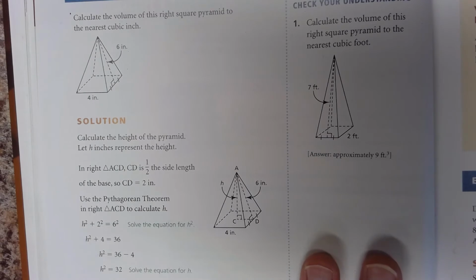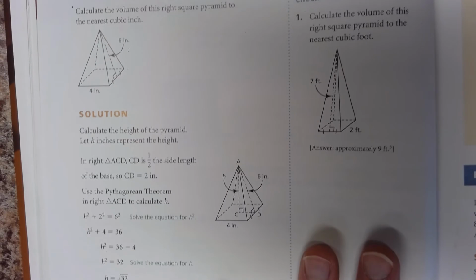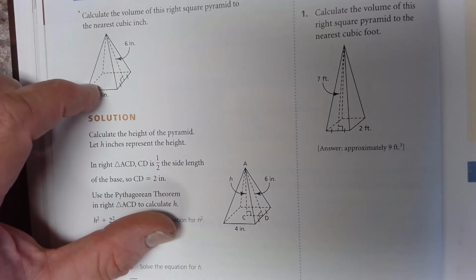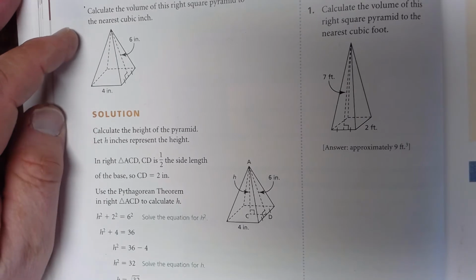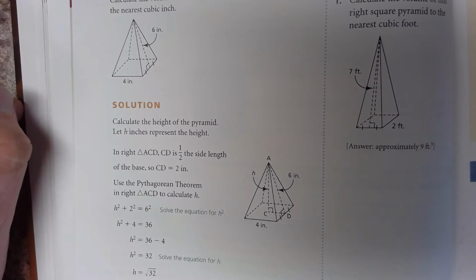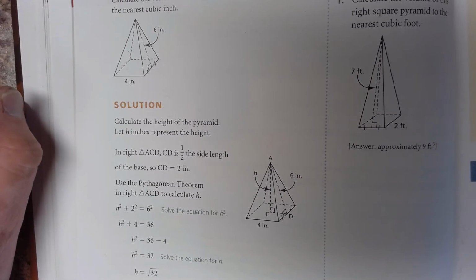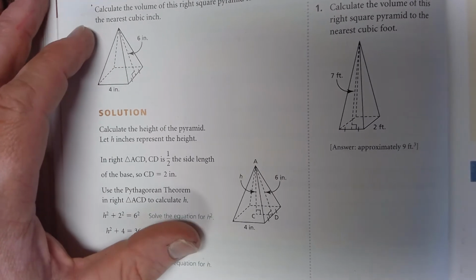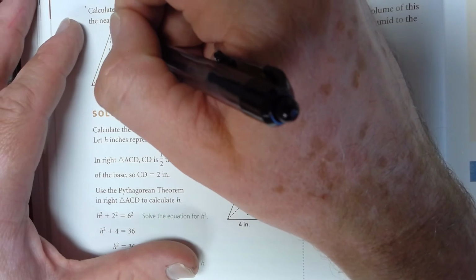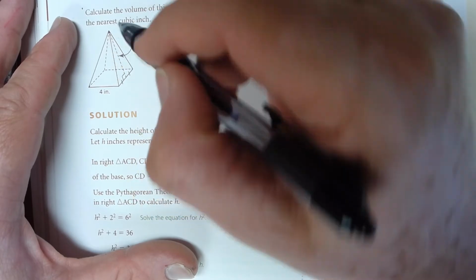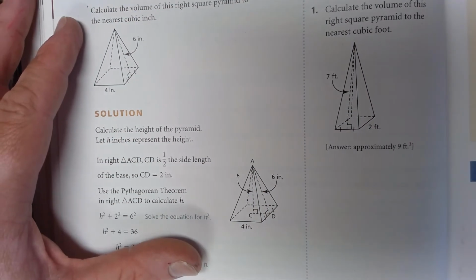Calculate the volume of the right square pyramid to the nearest cubic inch. So this is a square pyramid. We have the measurements of the square. It's a 4x4 square. Now we have a slant height of 6. Now for volume, we want the straight height, not the slant height. Surface area is on the outside, so you wanted the slant height. Volume, you want the height straight up the middle, because volume is what you have on the inside. Surface area is on the outside.